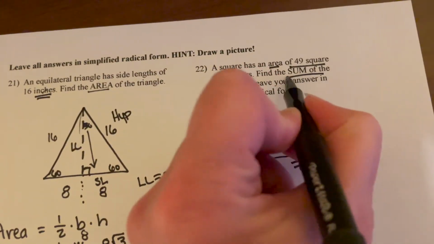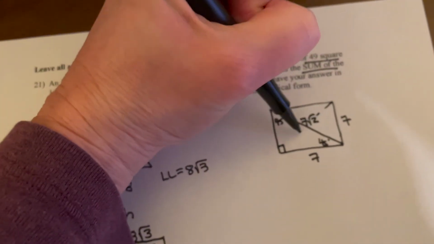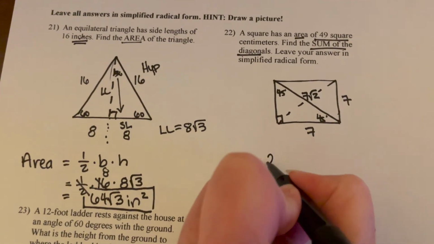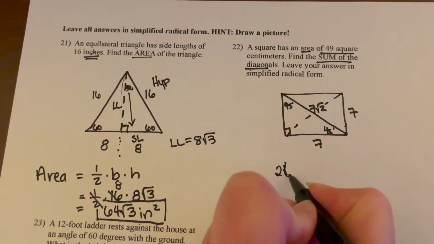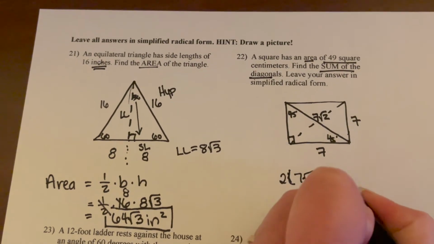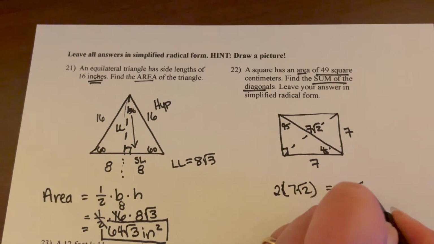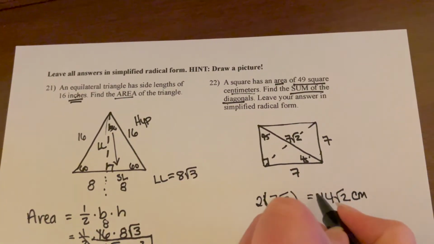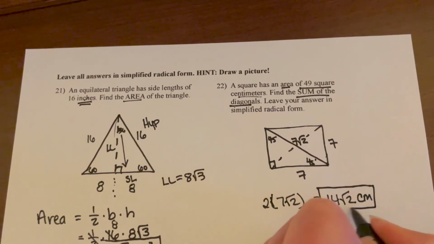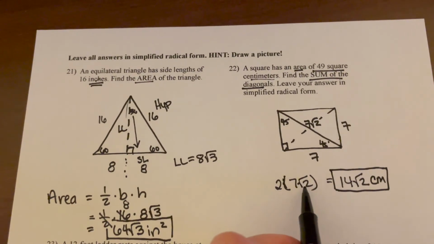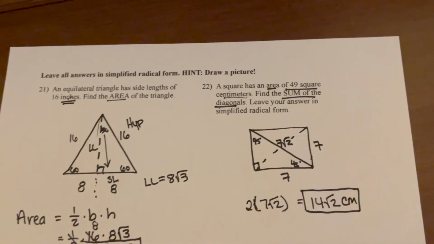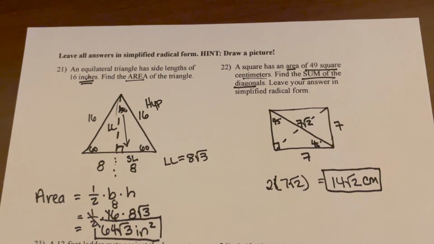I'm supposed to find the sum of the diagonals. So the other diagonal would also be 7 root 2. Sorry, 2 times 7 root 2 is equal to 14 root 2. And again, since it's a word problem, we need units. So the sum is 7 root 2 plus 7 root 2, or 2 times 7 root 2. It gives me 14 root 2 centimeters.